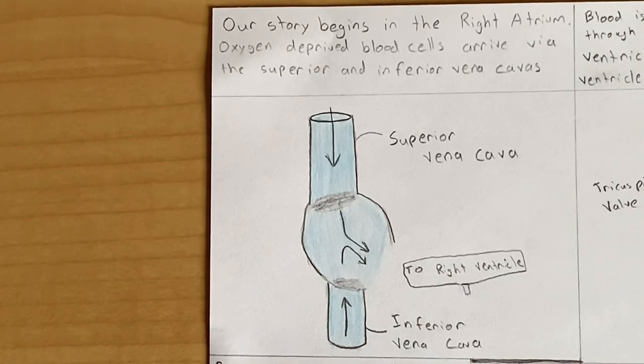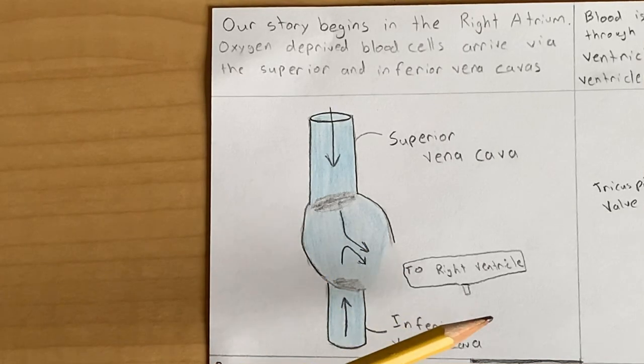Alright, so our story begins in the right atrium, where oxygen-deprived blood cells arrive via the superior and inferior vena cavas, and they get pumped to the right ventricle.